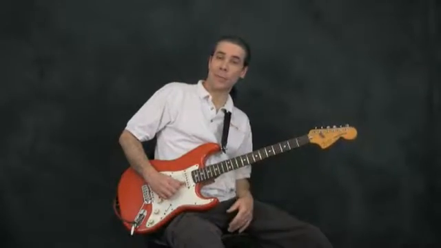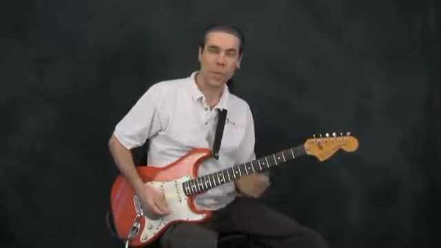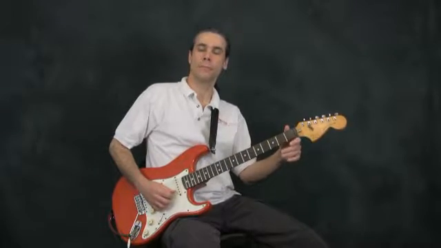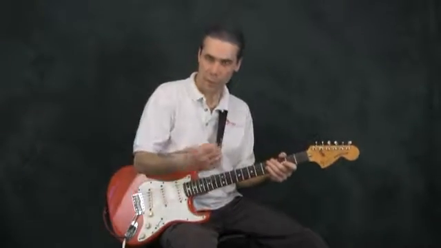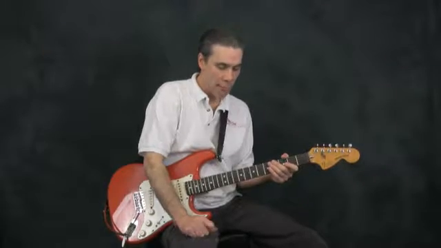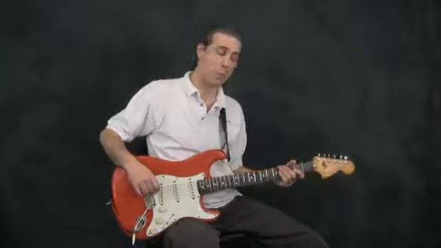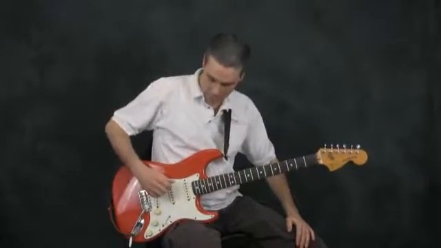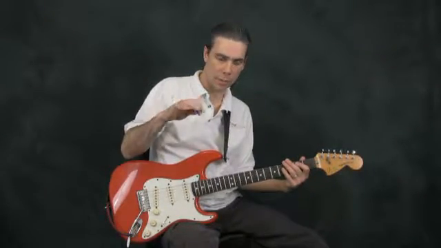We learned how to play a melody, Jingle Bells, on the top 2 strings. You should be able to play that melody. We also learned a riff on the middle 2 strings, the D and the G strings, so that you should be able to play that little riff. And then we learned a little riff on the bottom 2 strings as well. You want to be able to play all 3 of those melodies.